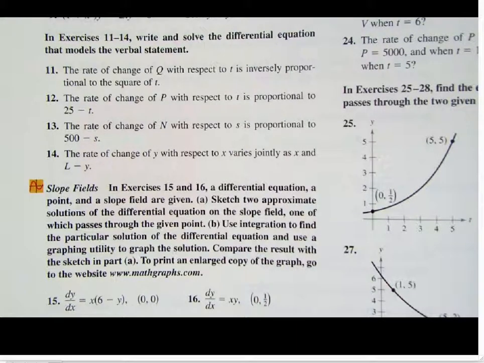Alright, today we're looking at writing differential equations that model verbal statements. They're going to give me a verbal statement, and we want to turn that verbal statement into a differential equation, and then we will work on solving that differential equation. That's what we're looking at today.